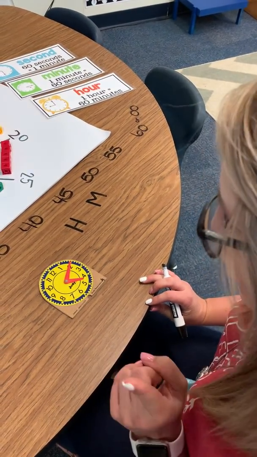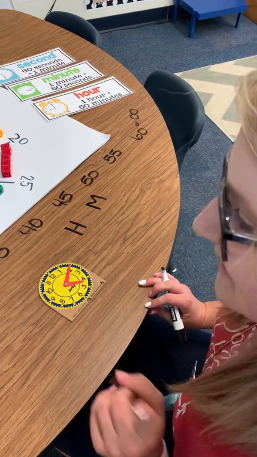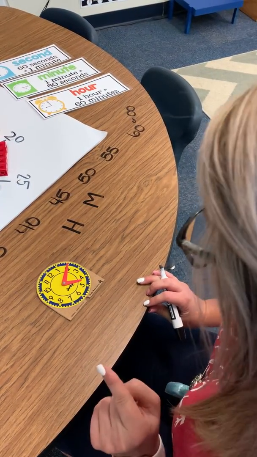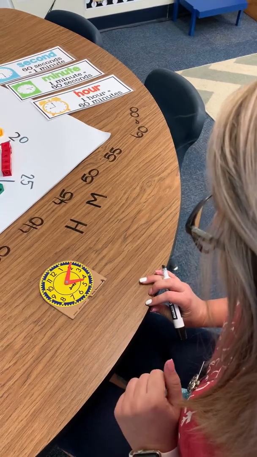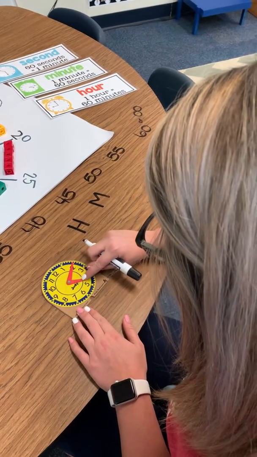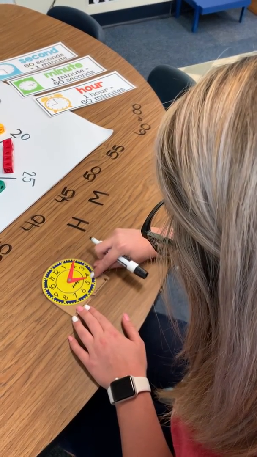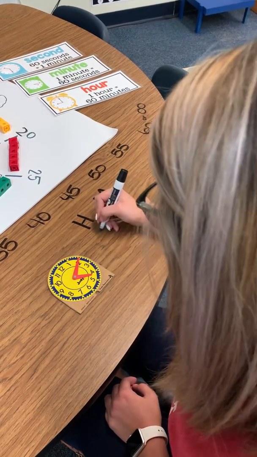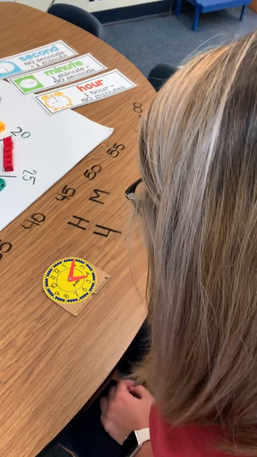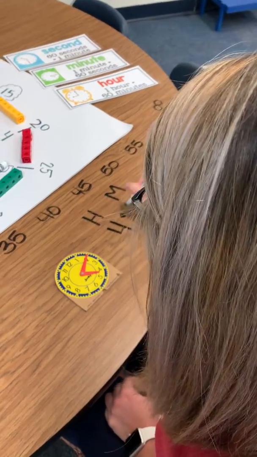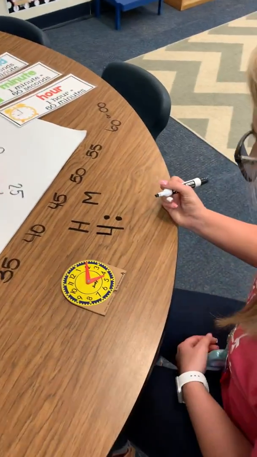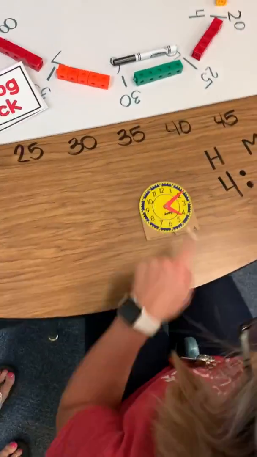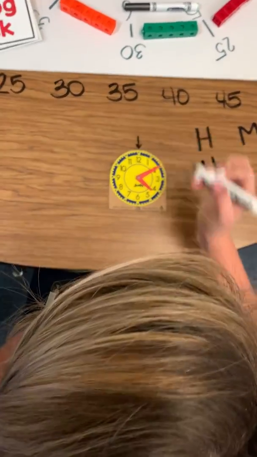But you must ask yourself the question of, is it 5 o'clock yet? And the answer to that question is no. That hour hand is not yet to the 5. Therefore, the hour would still have to be 4. Then I'm going to draw my colon, which we talked about was 2 tiny little dots. And then we need to go back up to the 12. That's always where we start.